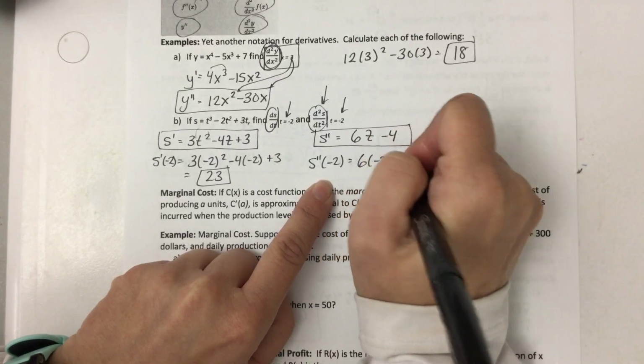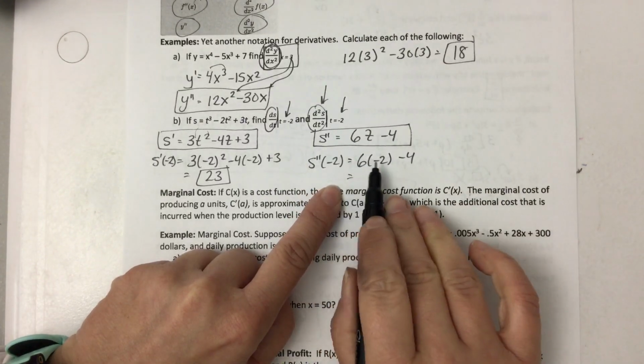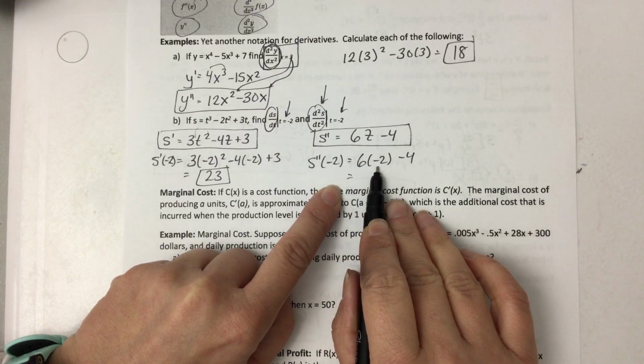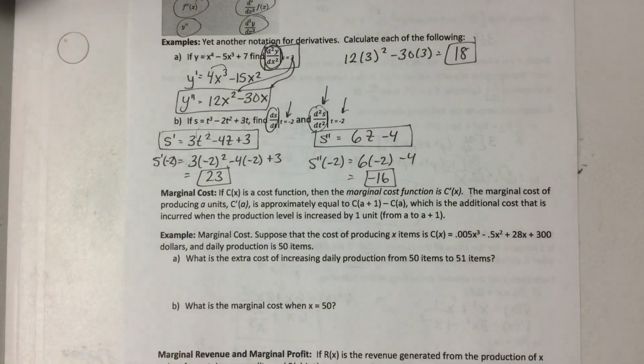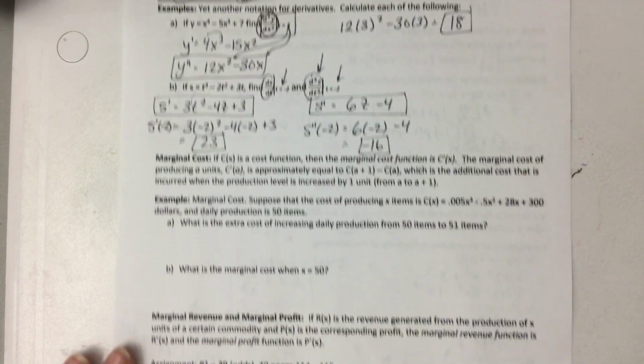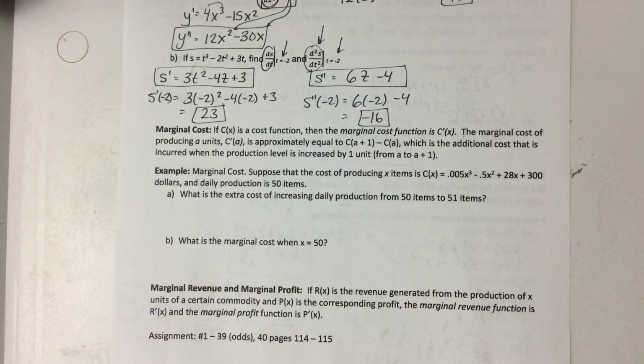So 6 times negative 2 minus 4. 6 times negative 2 is negative 12. Negative 12 minus 4 more is a negative 16.